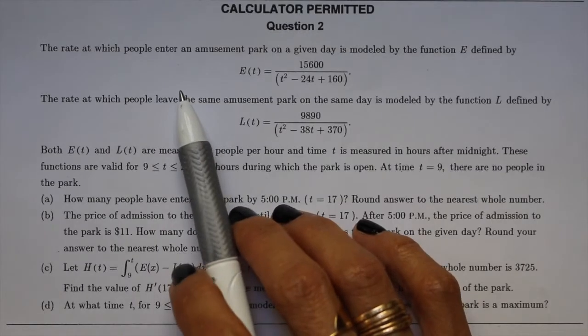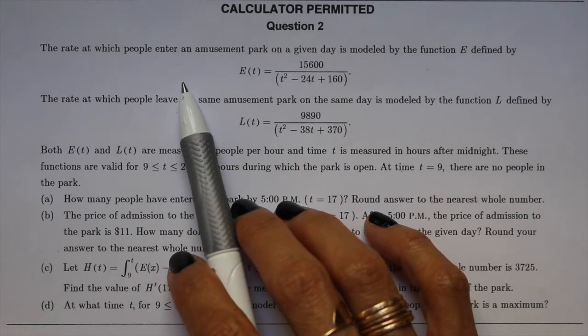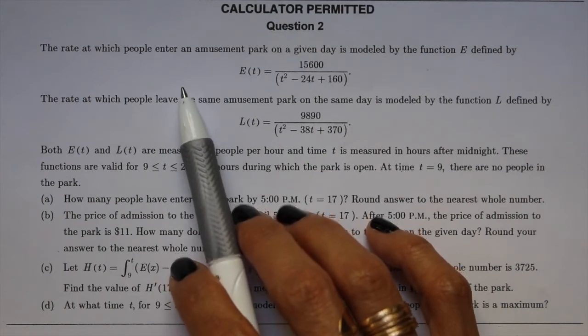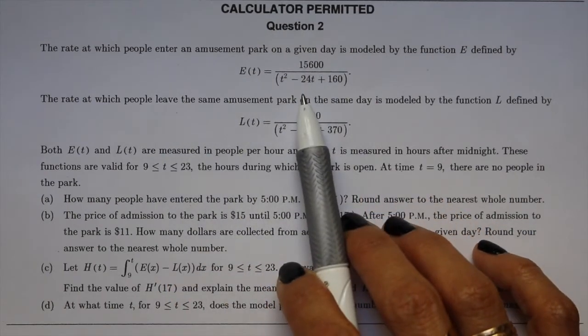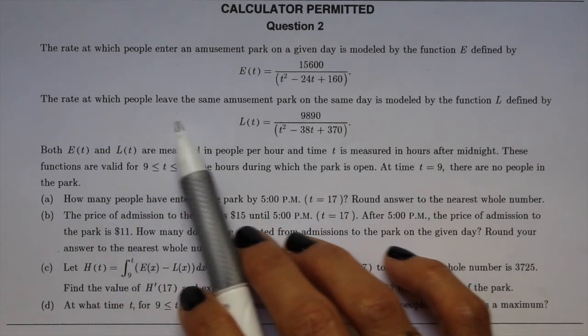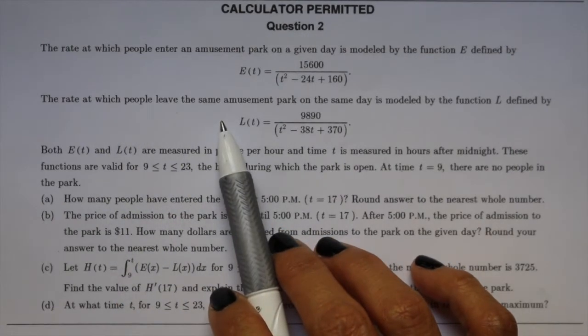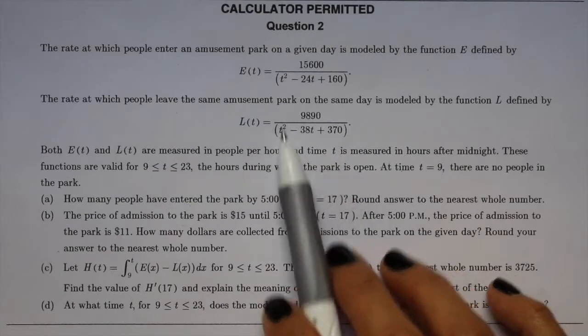This problem says the rate at which people enter an amusement park on a given day is modeled by the function E, defined by this function right here. Then it says the rate at which people leave the same amusement park on the same day is modeled by the function L right here.